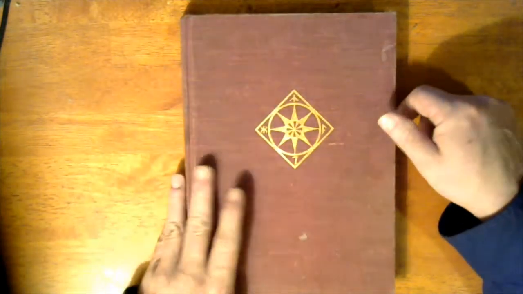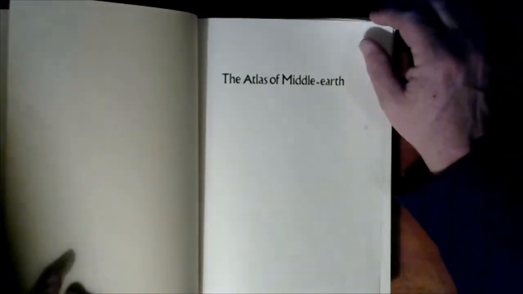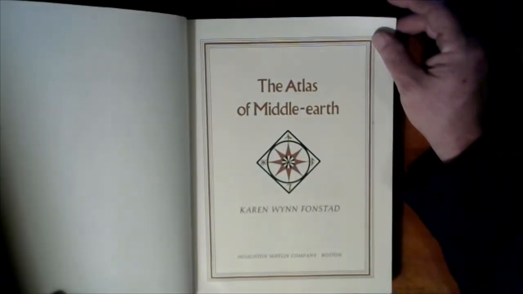So in this case, this was one I looked into in the late 80s. It's called the Atlas of Middle Earth, by Karen Fonstad. So what we have is a very nicely written, well-detailed atlas, and it covers the First Age, Second Age, Third Age, regional maps, The Hobbit, and The Lord of the Rings theater maps.